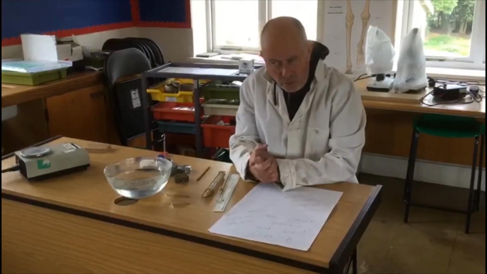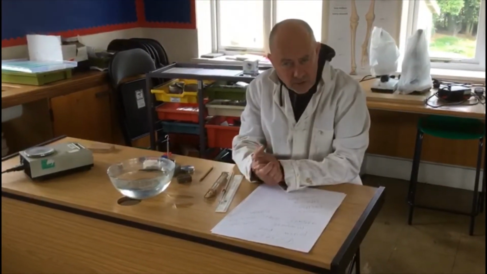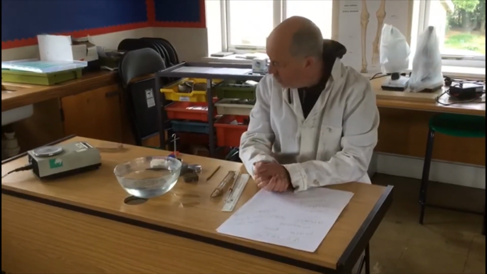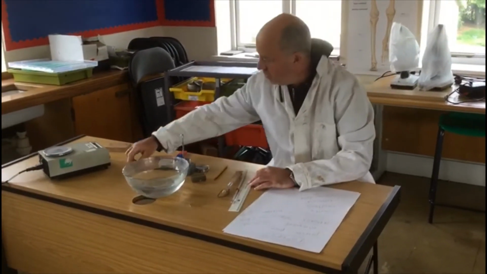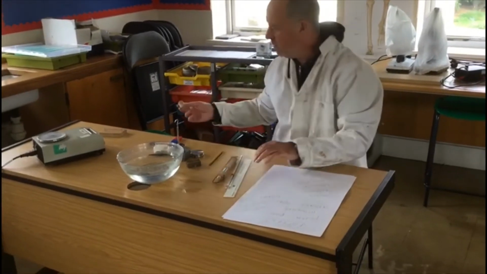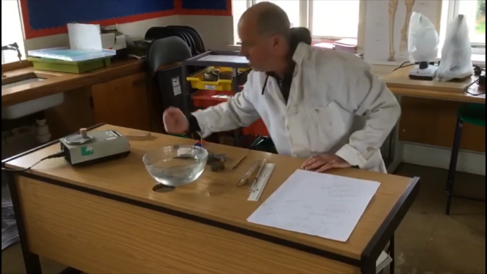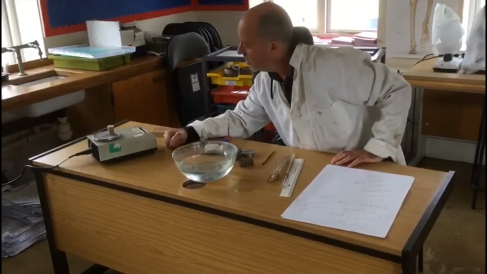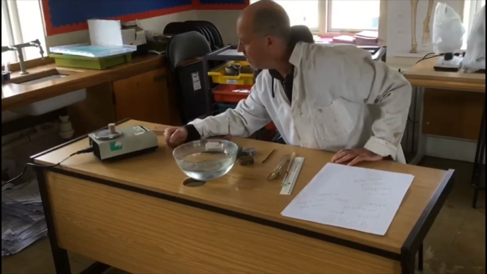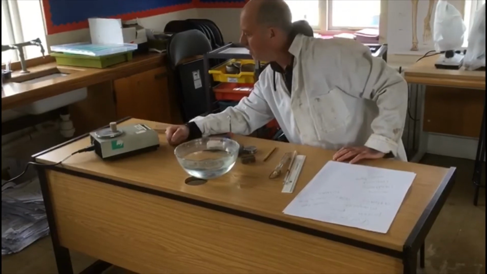We use instruments a lot in science to measure things. For example, if I want to know the mass of this cork, I would use scales. And that is 2.57 grams.